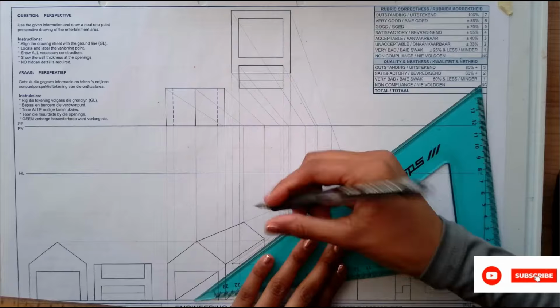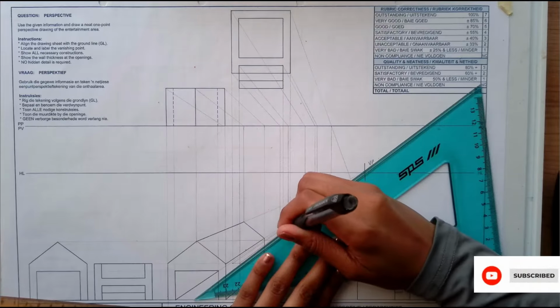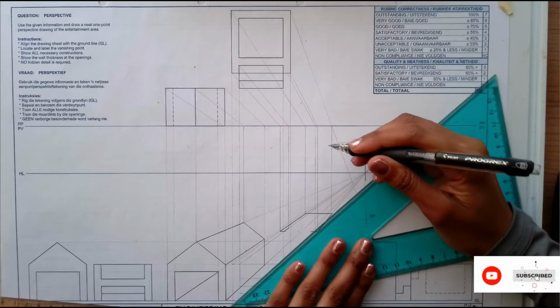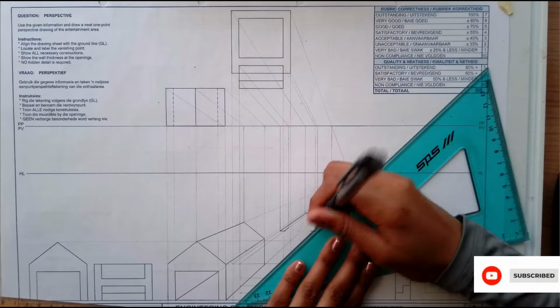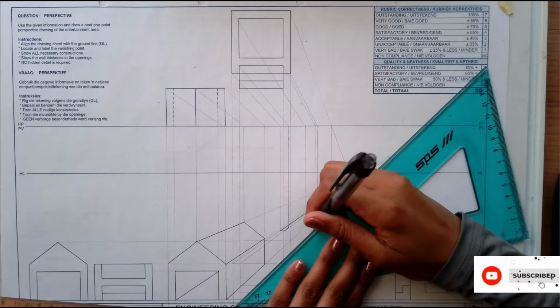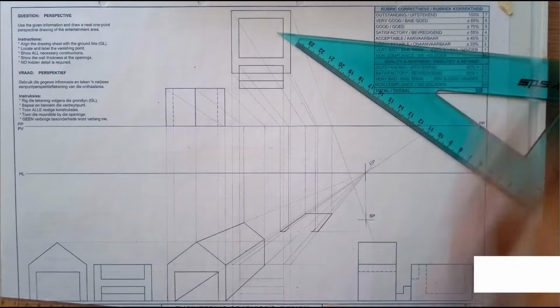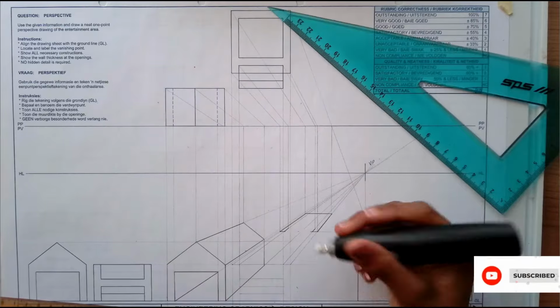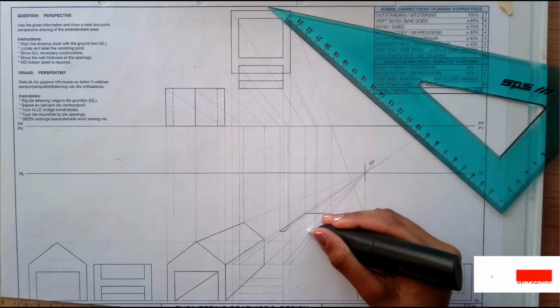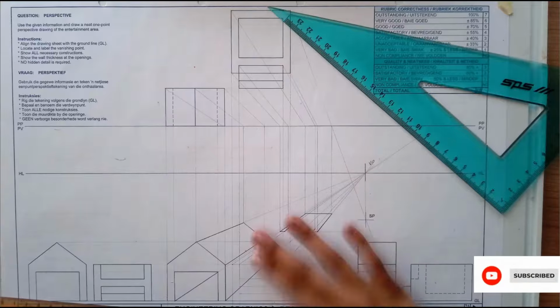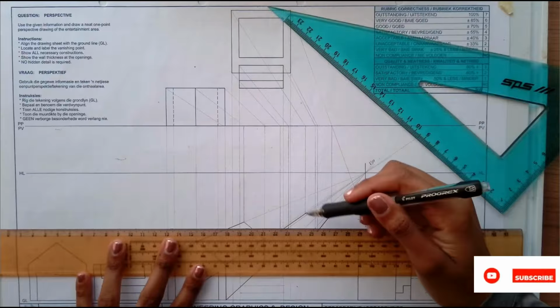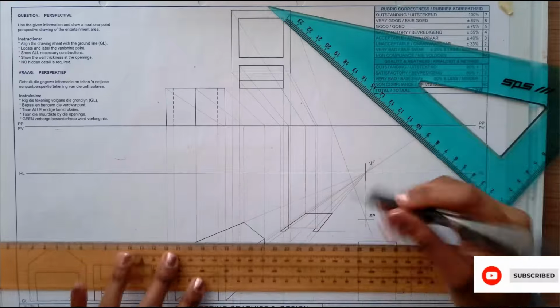Then only now can I outline from here to here, as well as here to here. Then I can just join them.